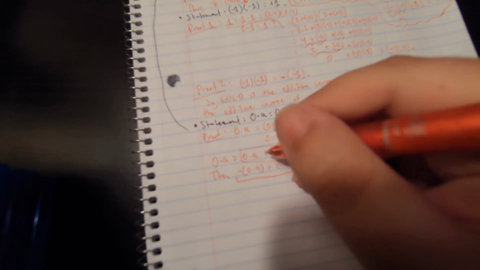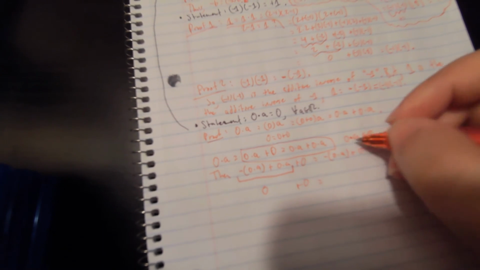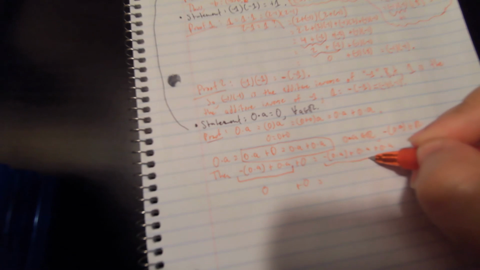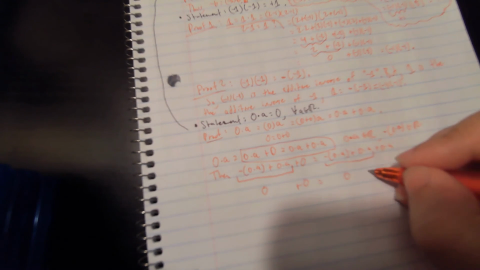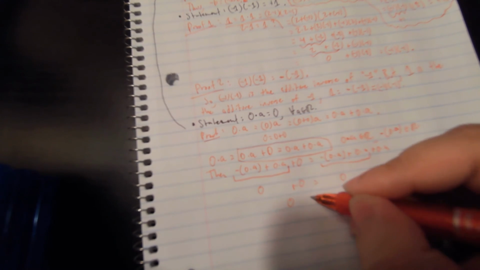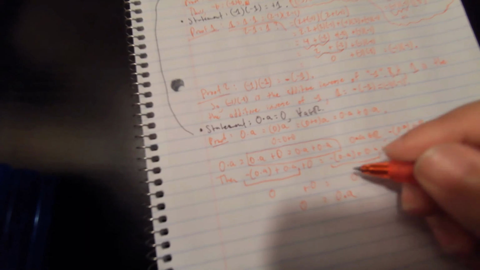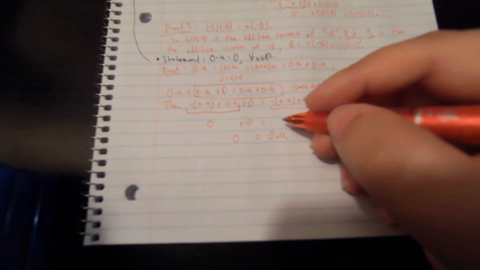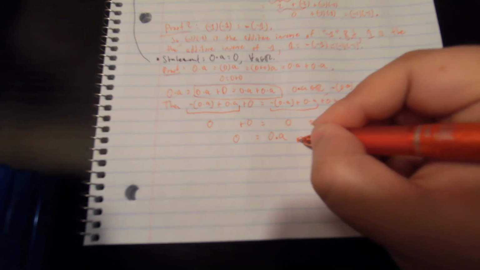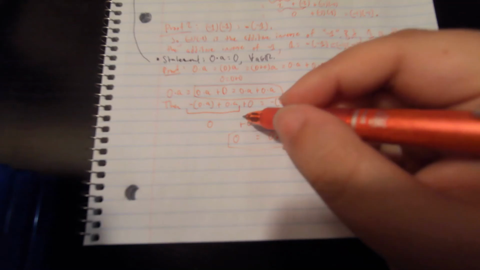This all becomes 0. So now we have 0 plus 0 equals 0 plus 0a. 0 plus 0 is 0, and 0 plus 0a is 0a. And that's it. We proved that 0 equals 0 times a.